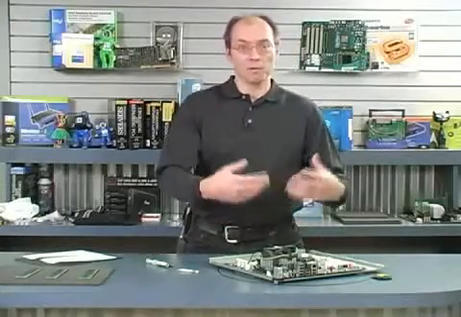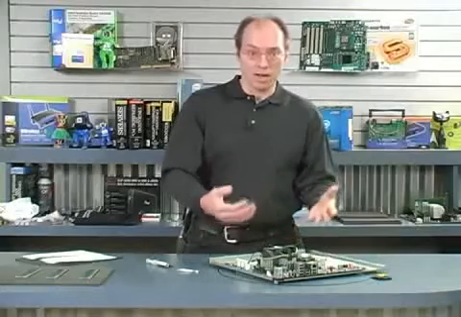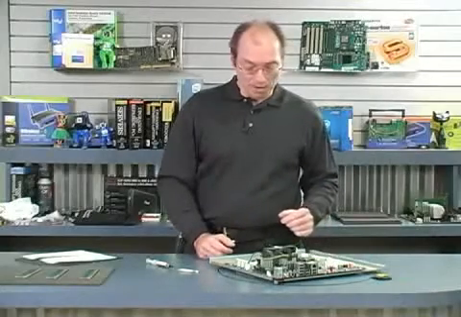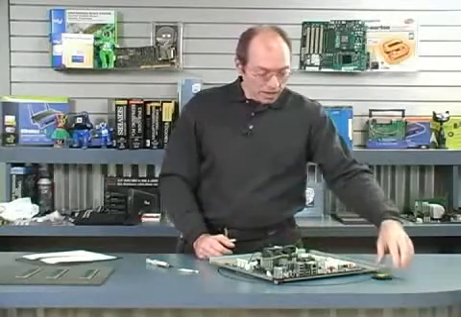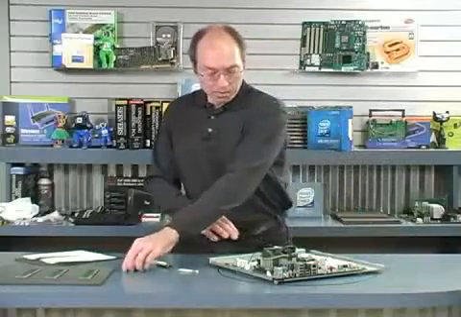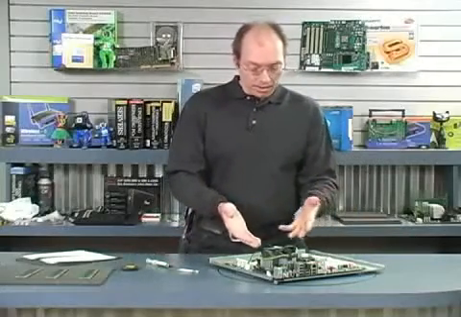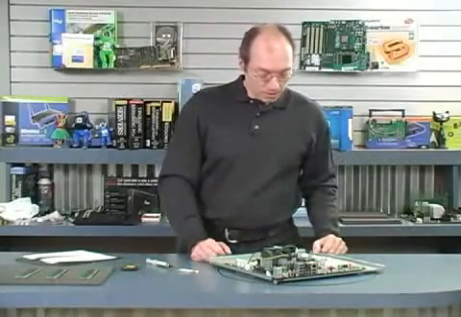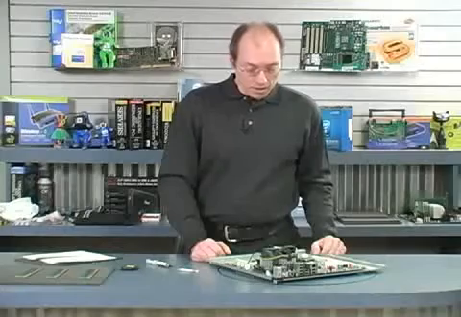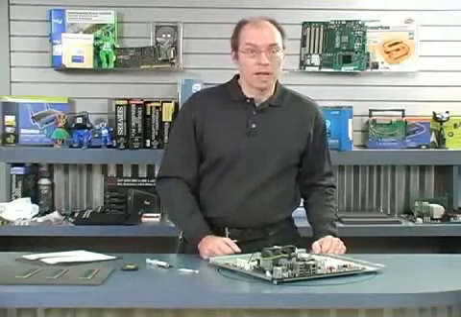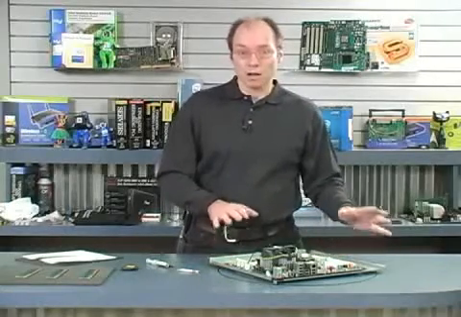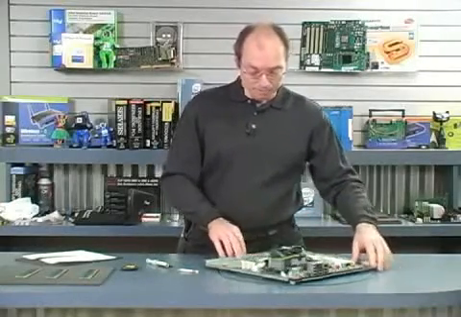As the processor heats up or warms up, the fan will run faster and faster in order to maintain the proper cooling. So, as you can see, installing the processor and heatsink in this type of a motherboard is not that difficult. That's ready to go. Now, to finish this up, let's install the memory, the RAM in this system.